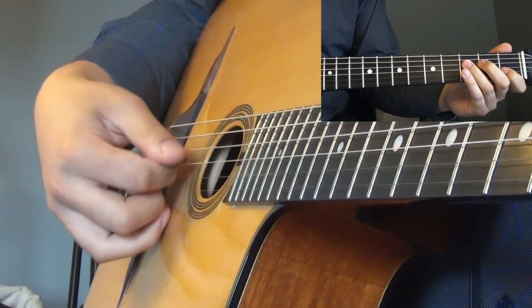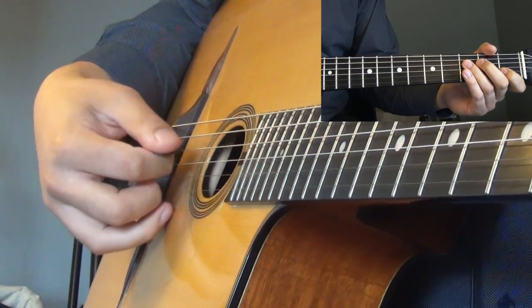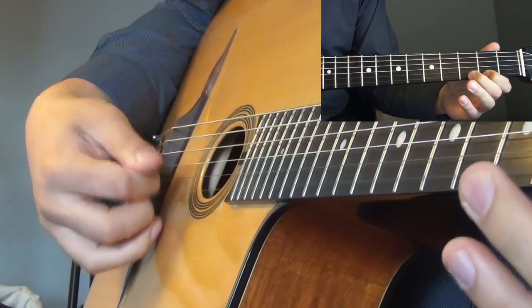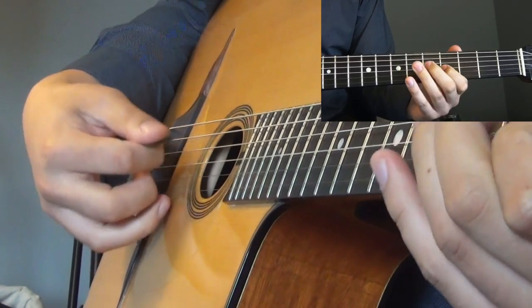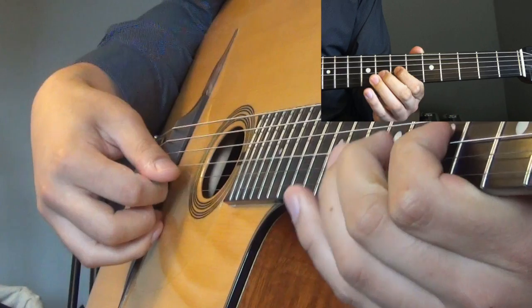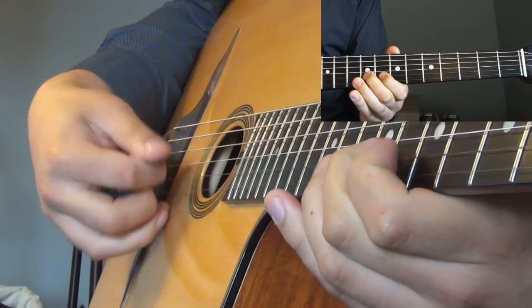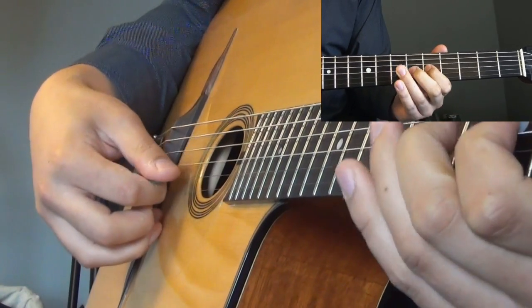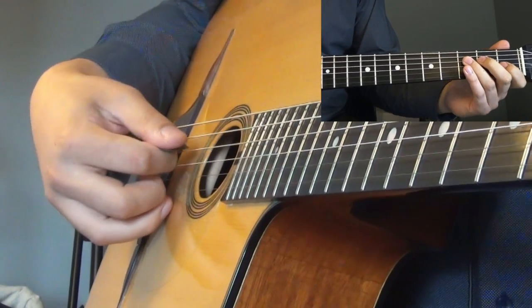So either with a double down on the D string, or with down up. So let's do double down again, slowly. Down up.